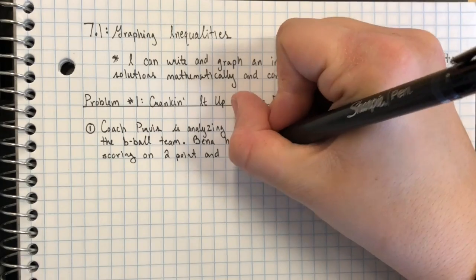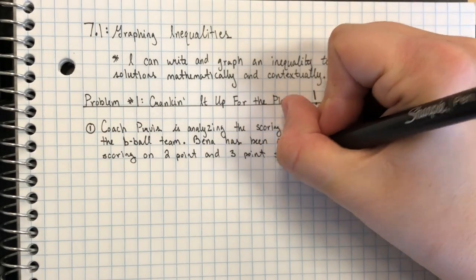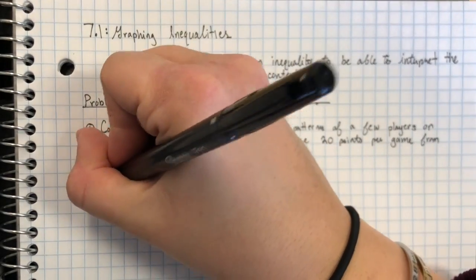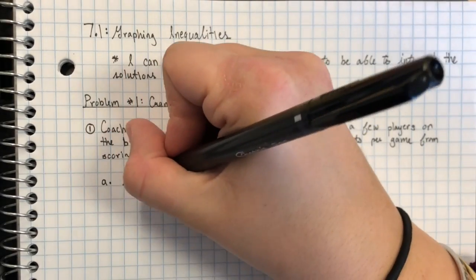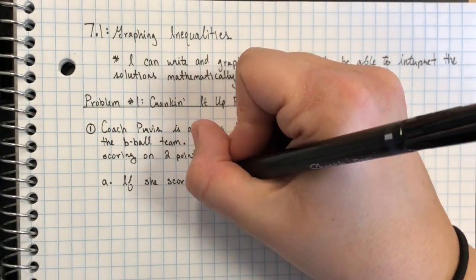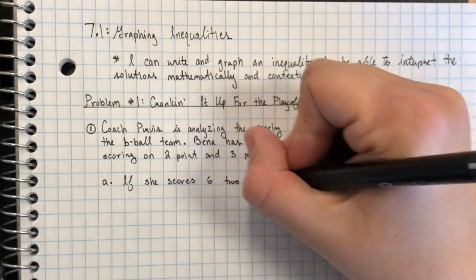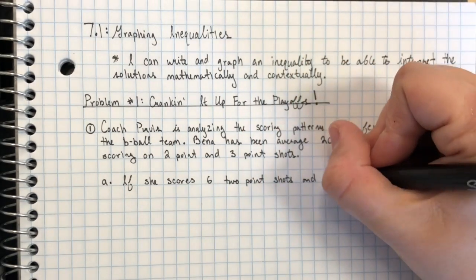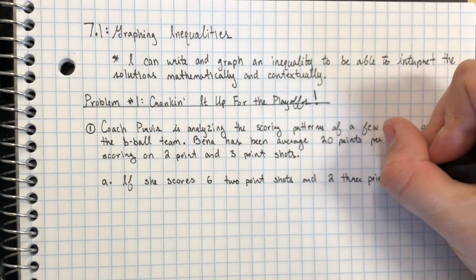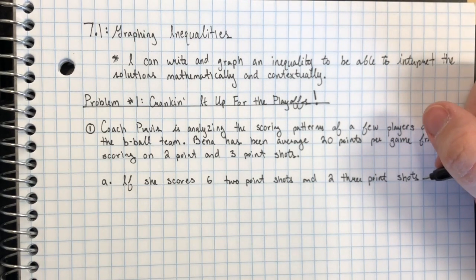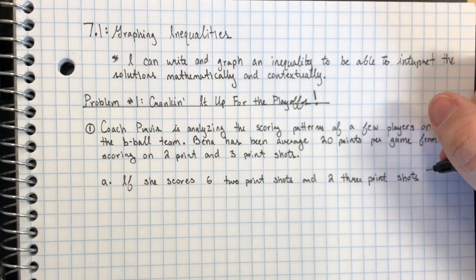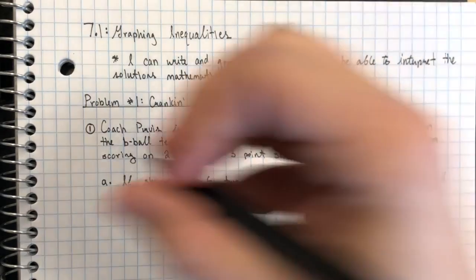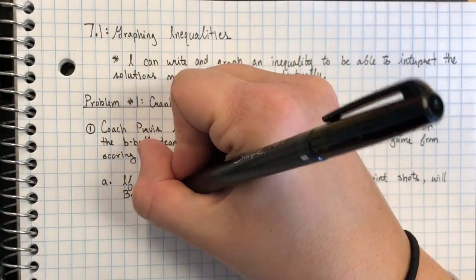So if you play basketball, you know that you can earn a 2 point shot or you can earn a 3 point shot from being outside that large 3 point circle, right? So we're going to look at the combination of those shots and how that works for our inequality. So part A says if she scores 6 2 point shots and 2 3 point shots, will Bana meet her points per game average?